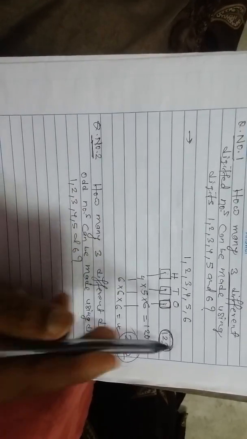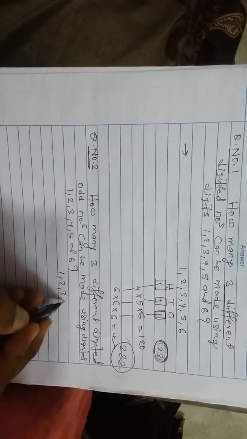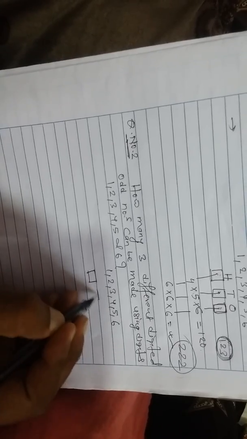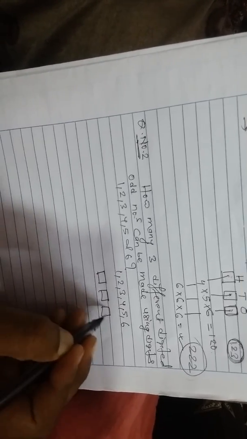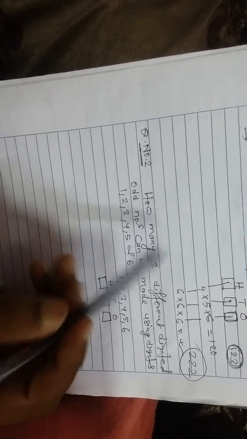Actually, again you are given 6 digits, 1, 2, 3, 4, 5, and 6. Again you have to make 3 different digited numbers, so you will fill 3 places: first place, second place, third place. It means ones place, tens place, and 100 place. Again, just like this, digits cannot be repeated.